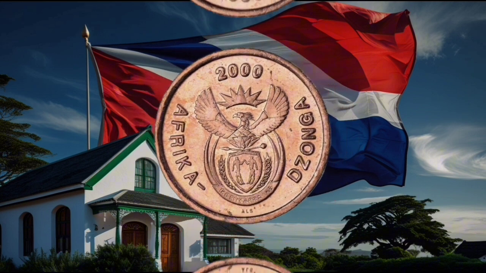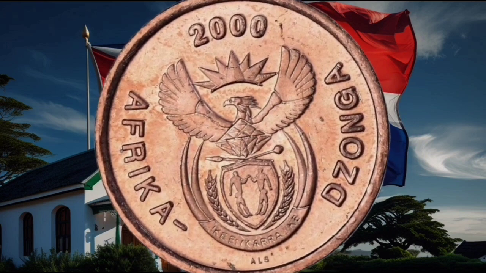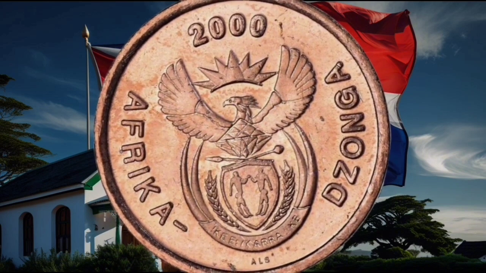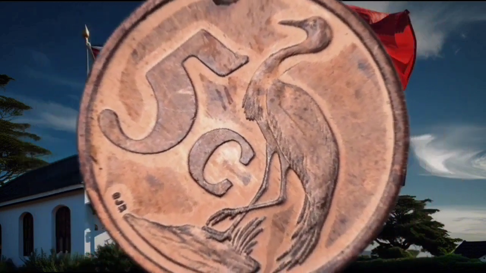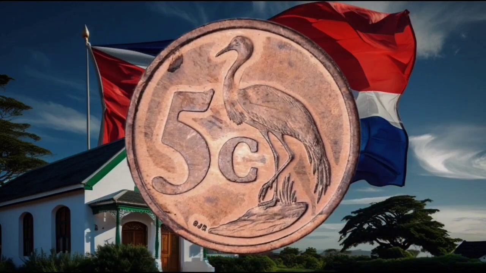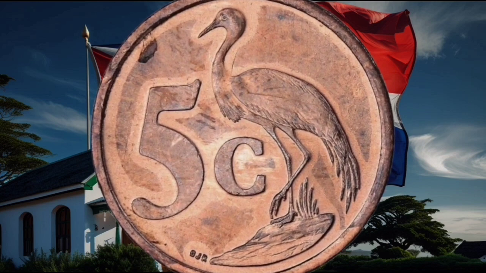Originally introduced during the era of the Union of South Africa in the 2000s, it became part of the new decimal system in 1961 when the country transitioned from pounds, shillings, and pence to the Rand system. Each new version brought with it unique symbols and historical significance tied to the nation's identity.